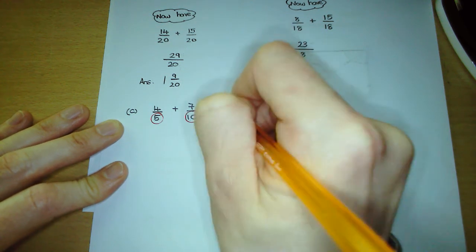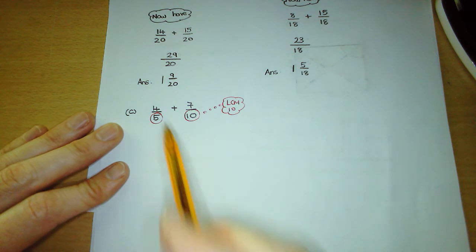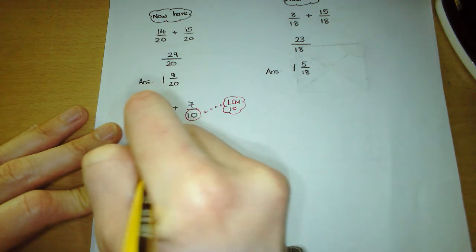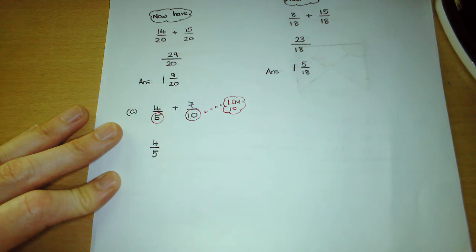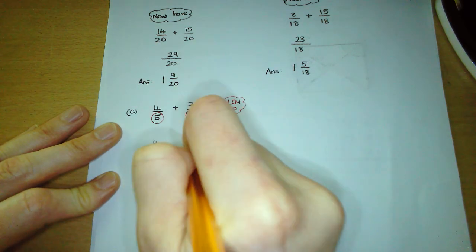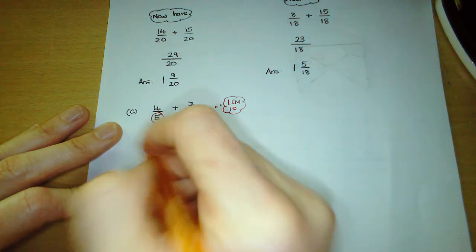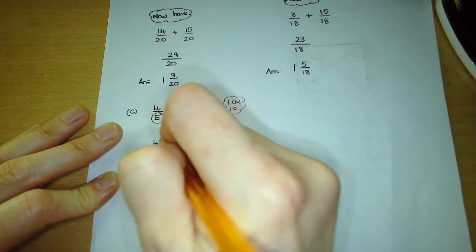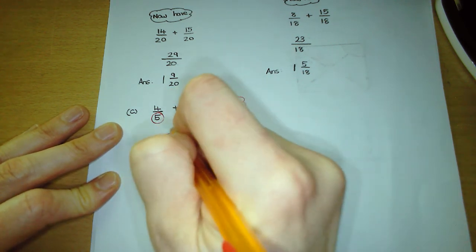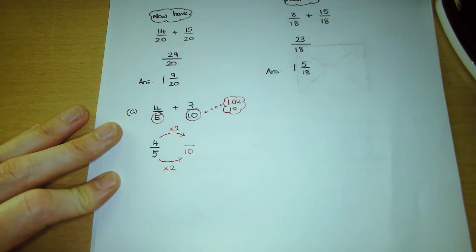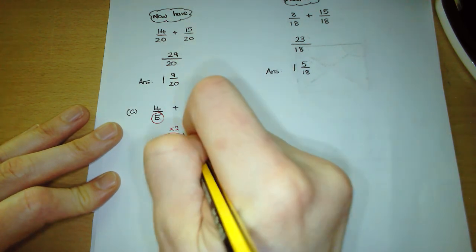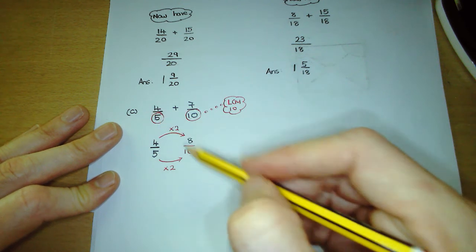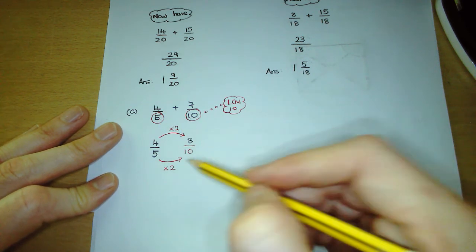So we're going to make both denominators 10. Well, let's start with 4/5. To make its denominator 10, that means we have to multiply 5 by 2. And we must do exactly the same thing to the numerator. Multiply it by the same number, 2. 4 2's will give us 8. So we found a fraction that's equivalent to 4/5. In other words, it has the same value. So 4/5 has become 8/10.